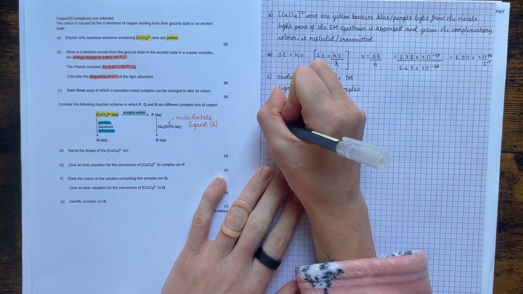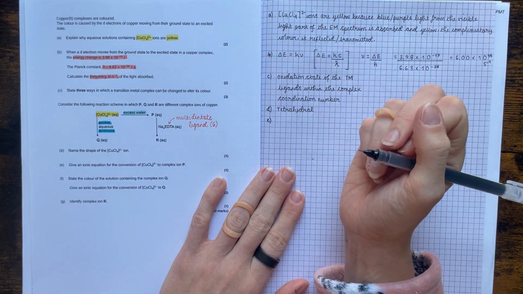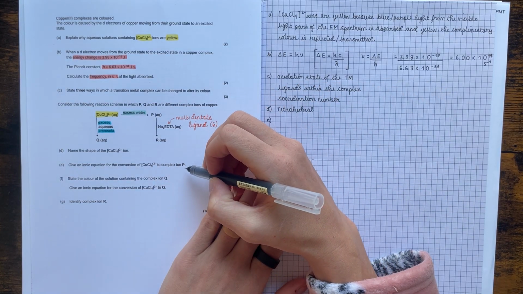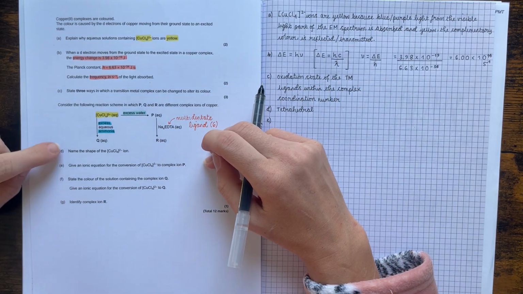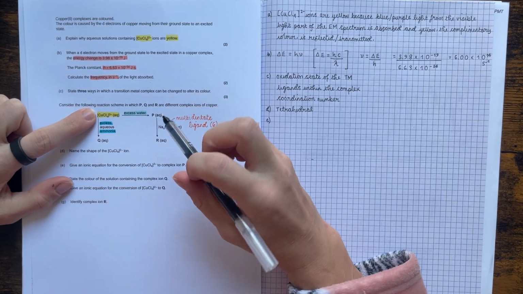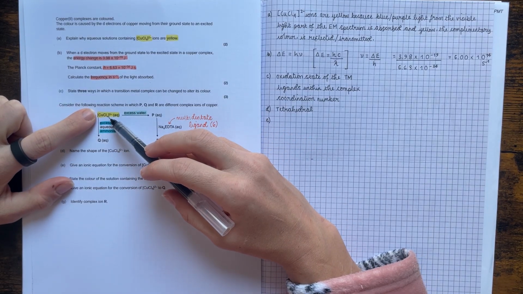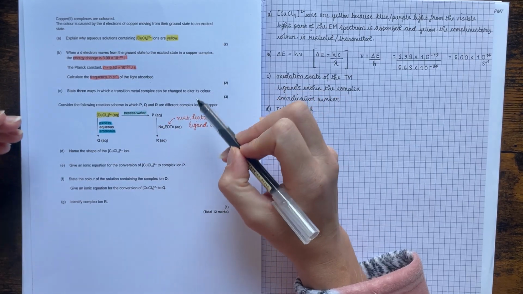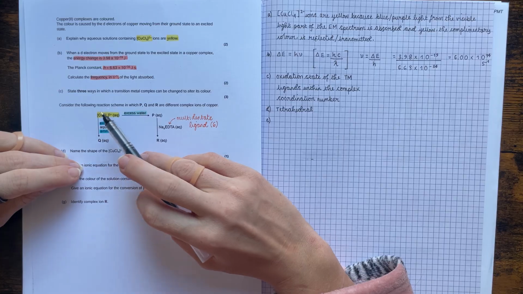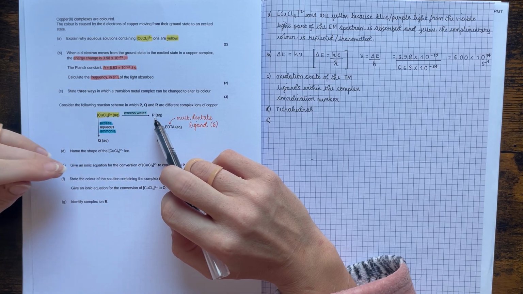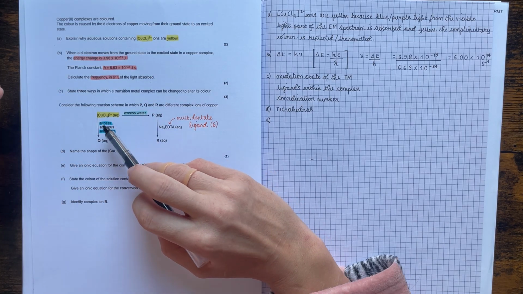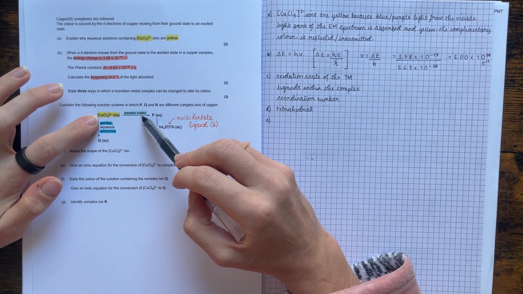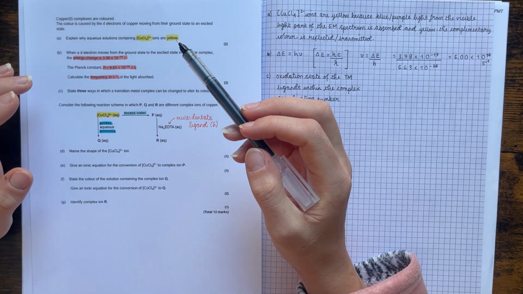Okay. Part E. Give an ionic equation for the conversion of CuCl42- to complex ion P. So we want to be thinking about what's going on if I add water here. Now, this is kind of both a reactions of metal ions and aqueous solution question, because we need to recognise that we're going to make the aqua copper ions. That's what P is. But we can also think about that from a ligand substitution point of view, because the water ligands will swap with the chloride ion ligands.